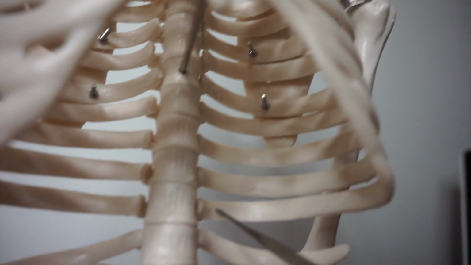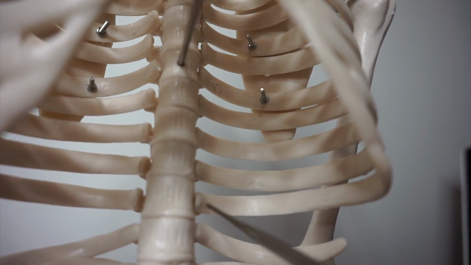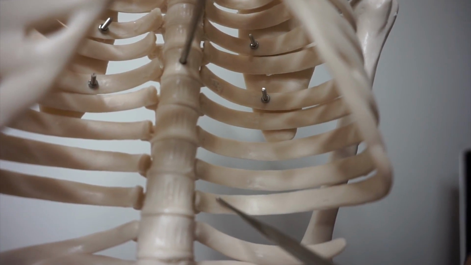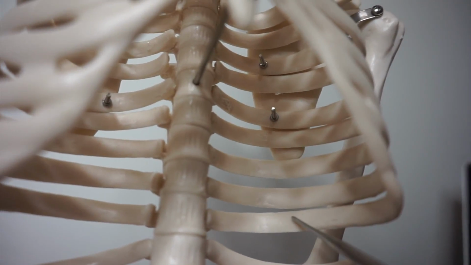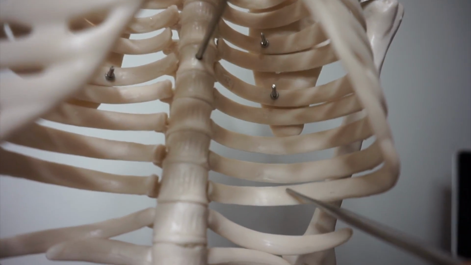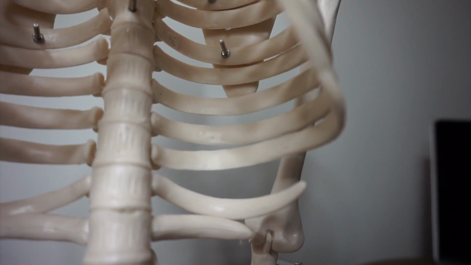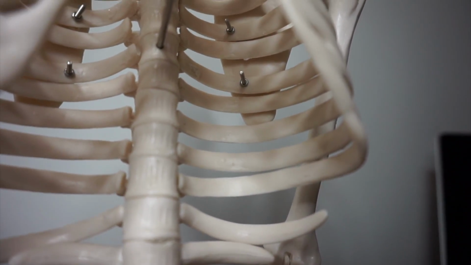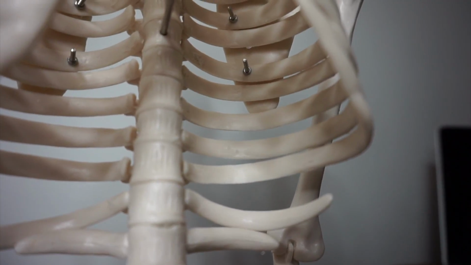This is the head of the rib here, the neck, and you can't see it, but the tubercle of the rib would be in this region here. And each rib articulates with the vertebrae through 2 facets that join onto that vertebrae.